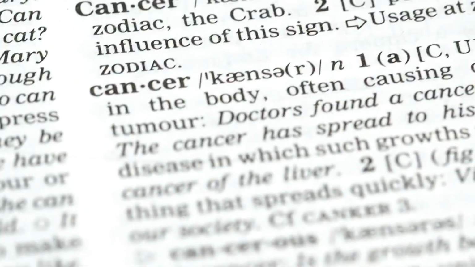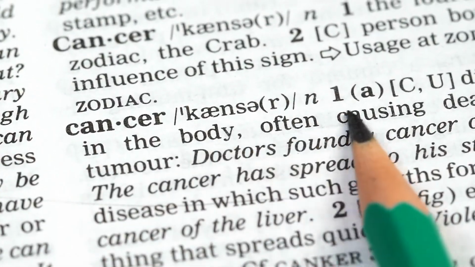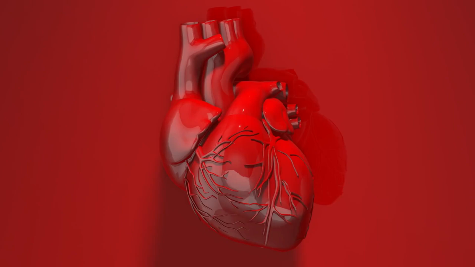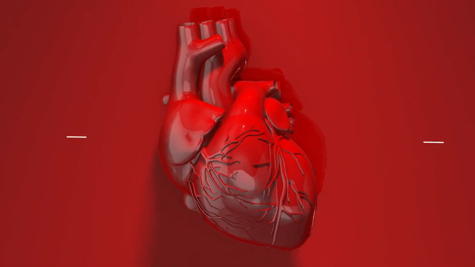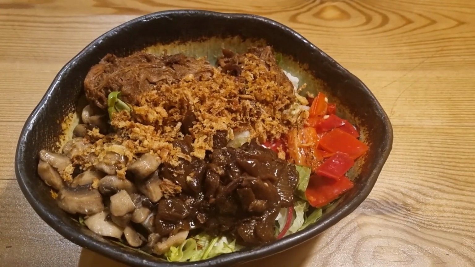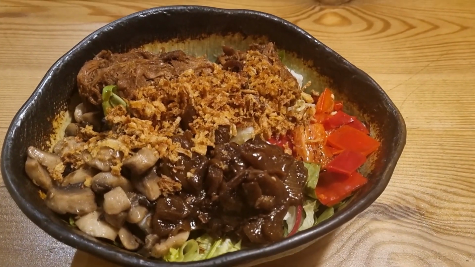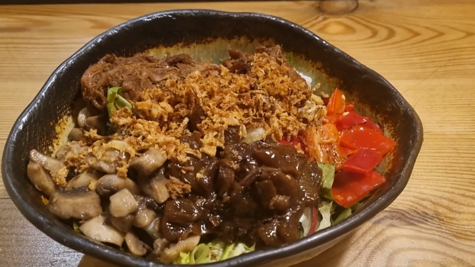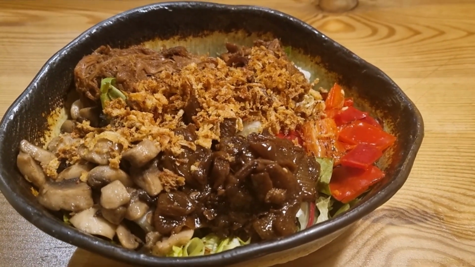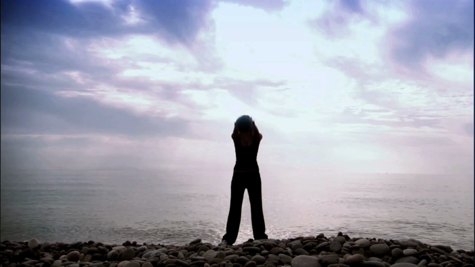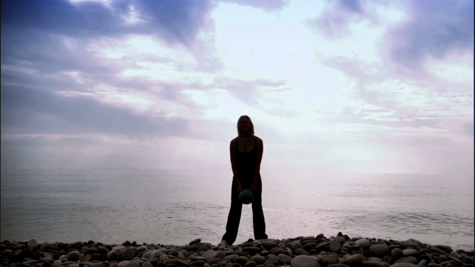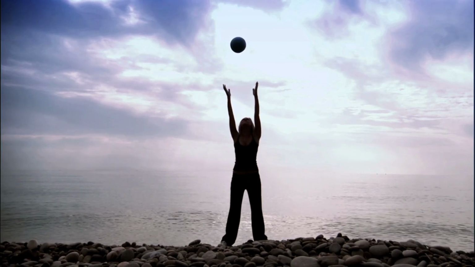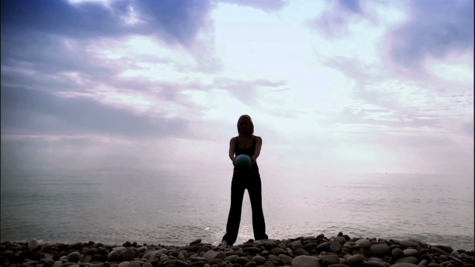Chapter 6. The Quest for Prevention. While treating cancer is crucial, preventing it is equally important. Many cancers can be prevented by making healthy lifestyle choices and avoiding known risk factors. Lifestyle factors such as smoking, excessive alcohol consumption, poor diet, and lack of physical activity can increase the risk of developing cancer. On the other hand, a healthy diet rich in fruits and vegetables, regular exercise, and avoiding tobacco and excessive alcohol can significantly reduce cancer risk.